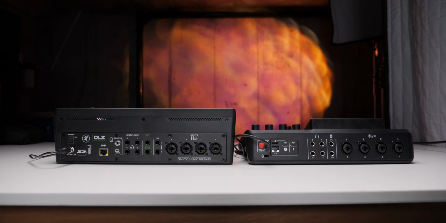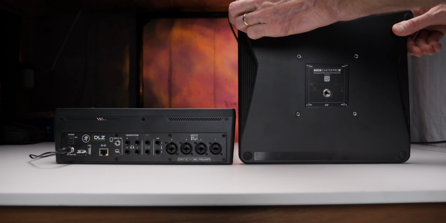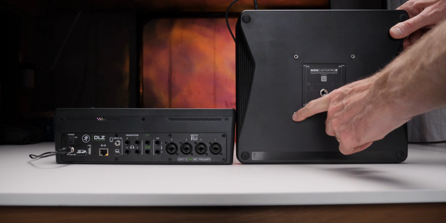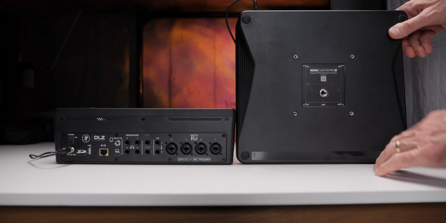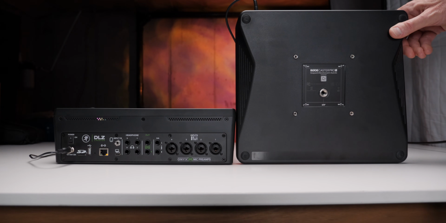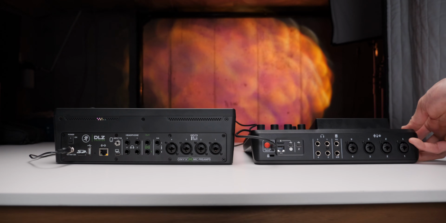Nice feature there. If you want to mount the mixer somehow with either a VESA mount, never been clear on how to say that, or a 3/8 inch threaded tap, the only one of these 2 that supports that is the RØDECaster Pro II. There are no mounting points on the bottom of the DLZ Creator, which is sad. That was a missed opportunity on Mackie's part.